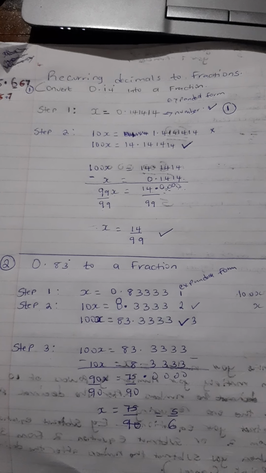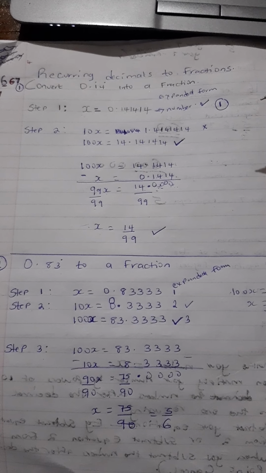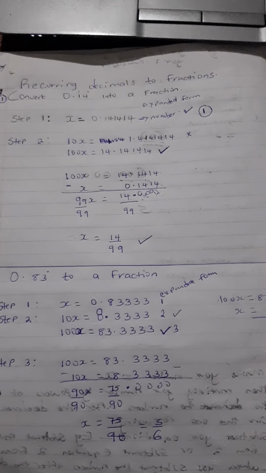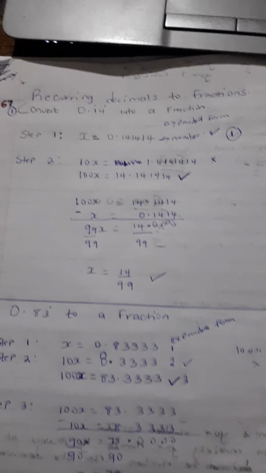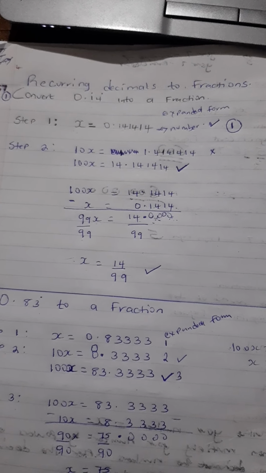I just decided to take a video of my working and hopefully it will save time in the morning. So, converting recurring decimals into fractions. I have my example there: convert 0.14 recurring into a fraction.